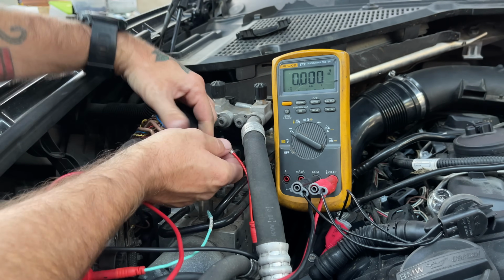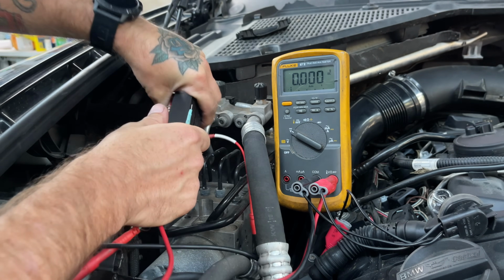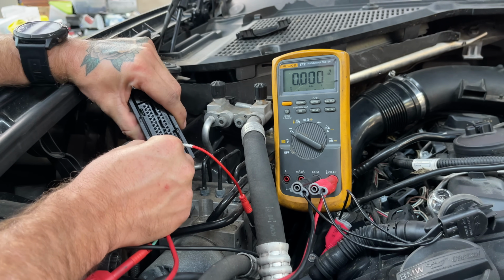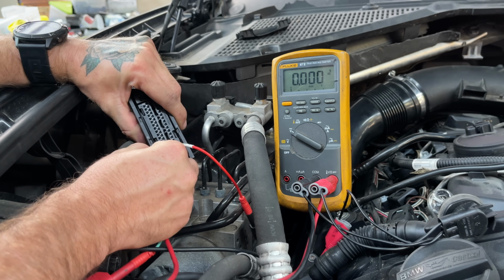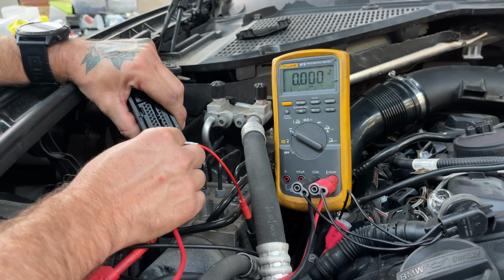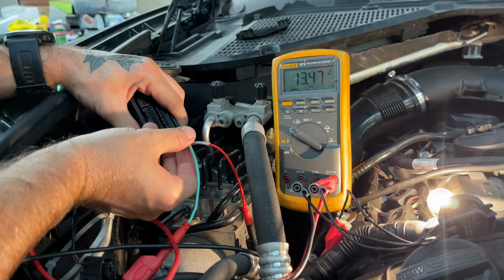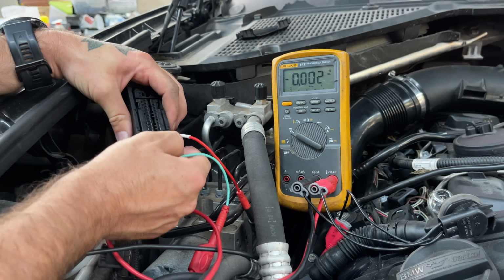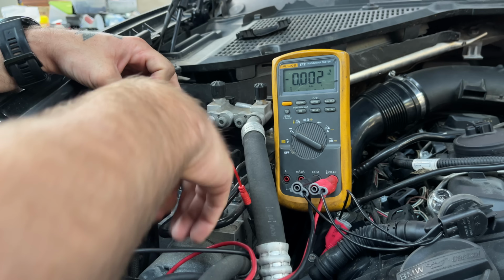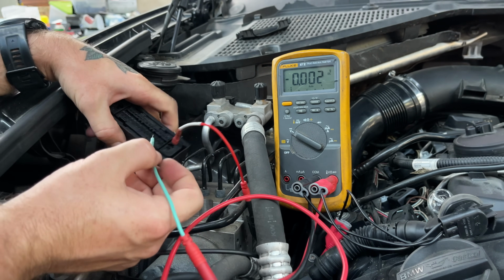So we're just going to still use one of these ground terminals since we know that they're good. And on the back here, it also gives you terminal numbers. So that tells me that right there is 46, that's 47, 16, 15. So we need 45. And you can see we got good voltage off that 5 amp fused circuit. So now we just need to test our wake up, and it is on pin 14.